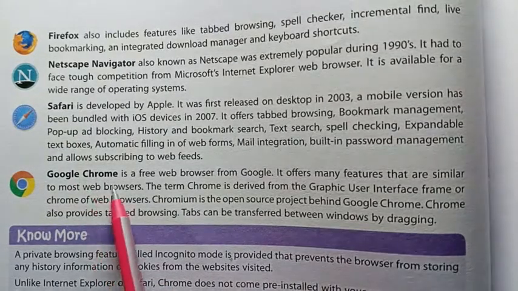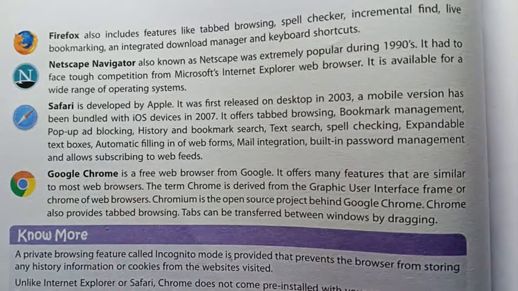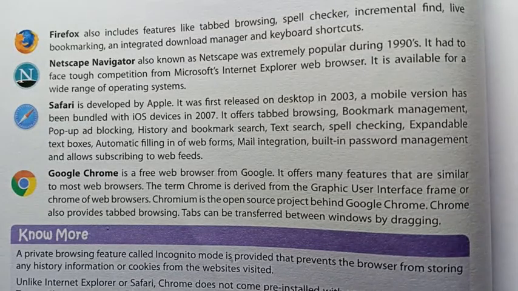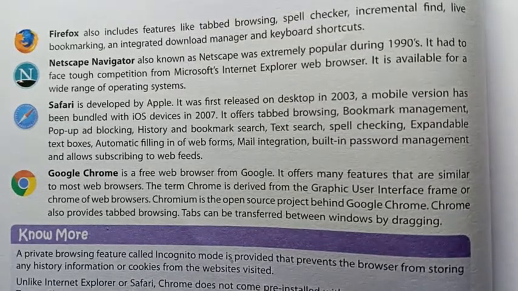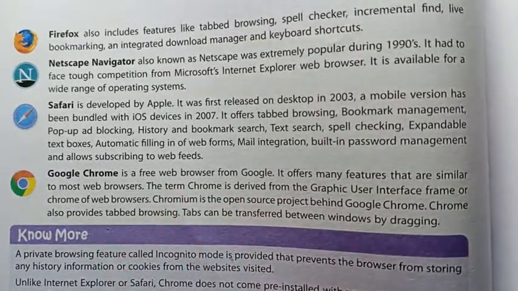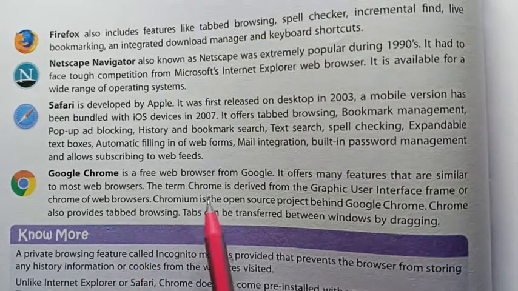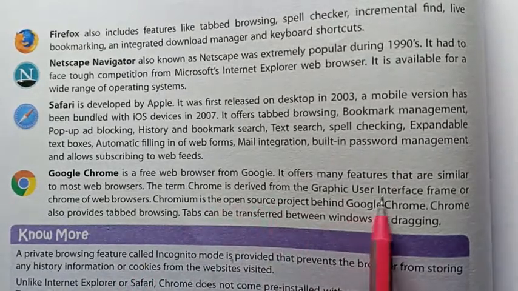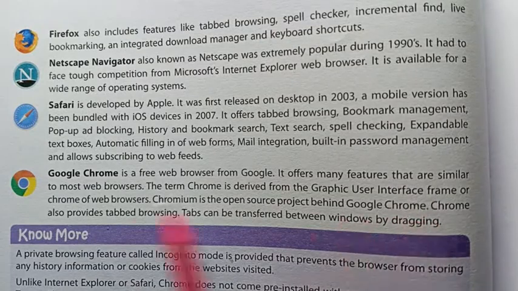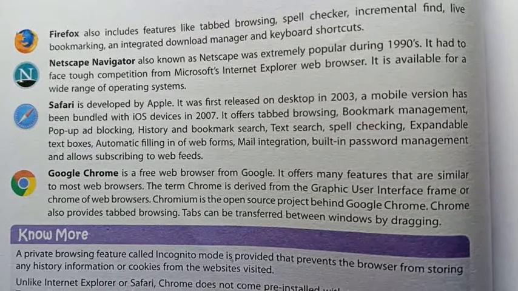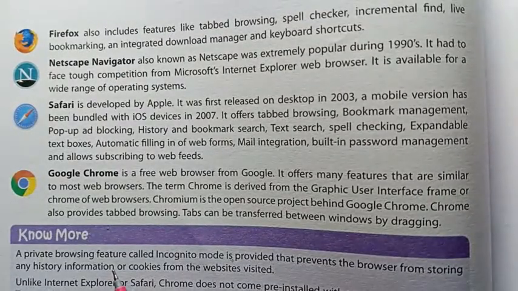Then we have Google Chrome. It's a free web browser from Google. Nowadays we are making use of Google Chrome. It is very famous. It is from Google, as the name itself indicates, and is a very famous web browser. The Chrome is actually derived from the graphic user interface frame, the chrome, of a web browser. It's a graphic interface, that is why it is called Google Chrome.